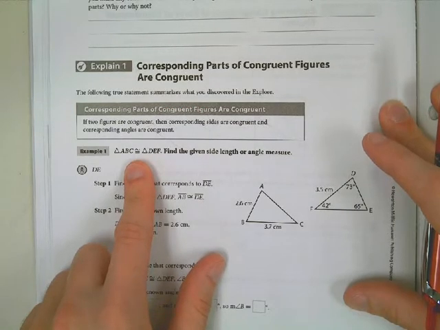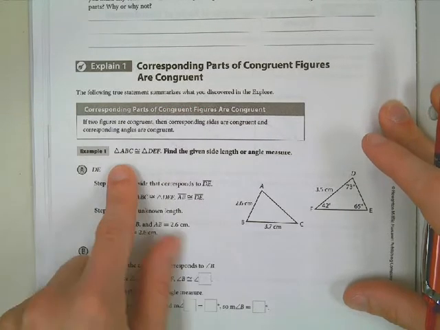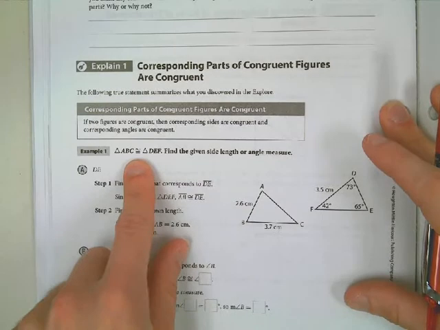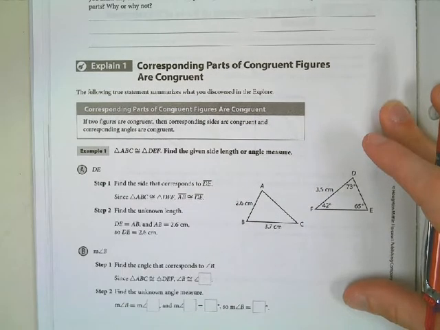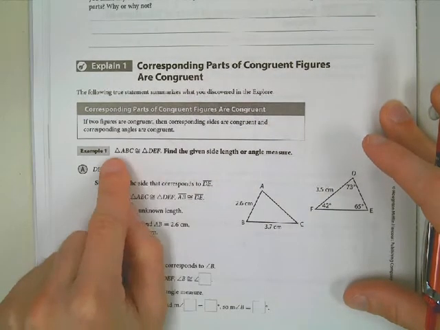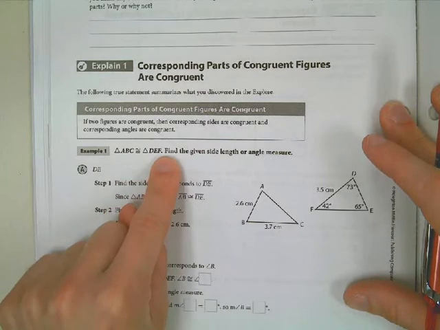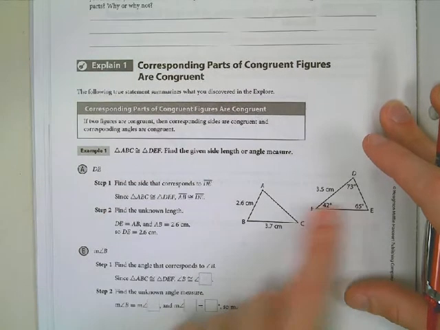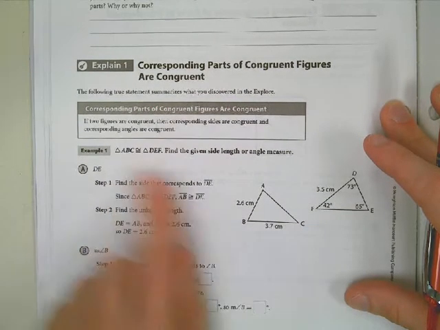Okay, so we have this congruency statement. Now, this statement is more powerful than you might recognize. When we say triangle ABC is congruent to triangle DEF, and here are their pictures, we mean more than just this triangle matches this triangle. This is actually more powerful.